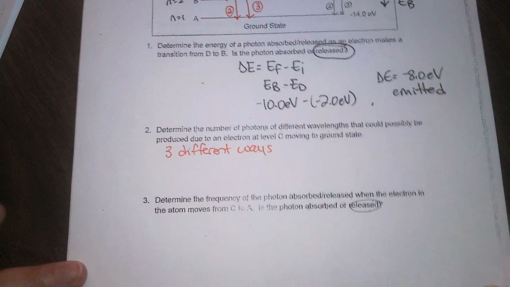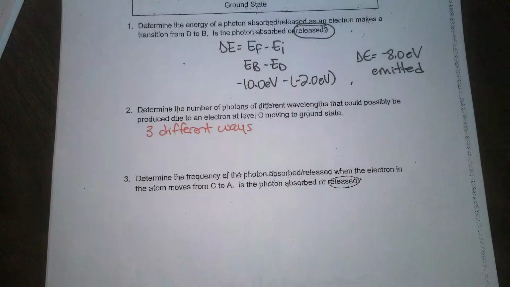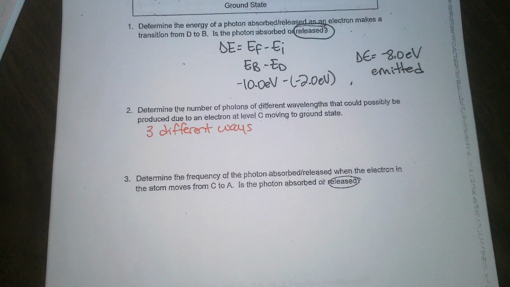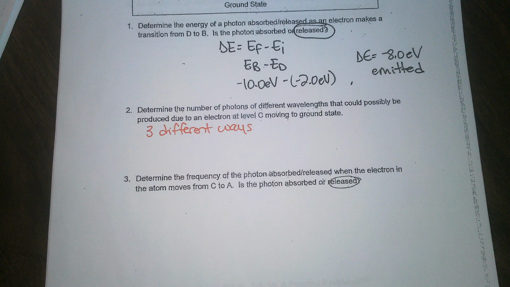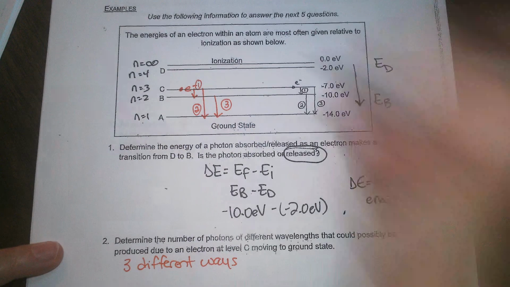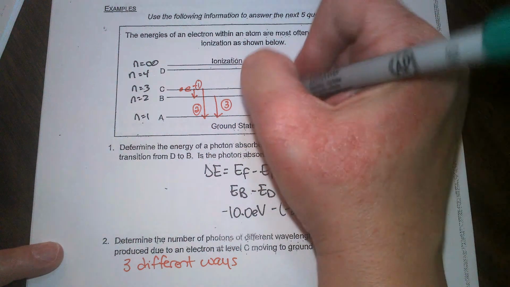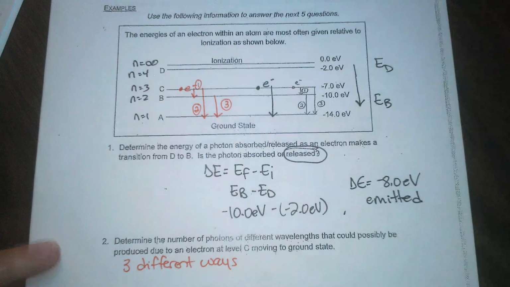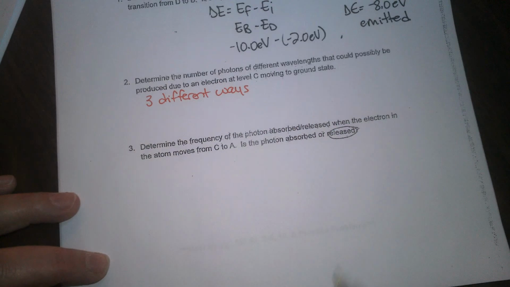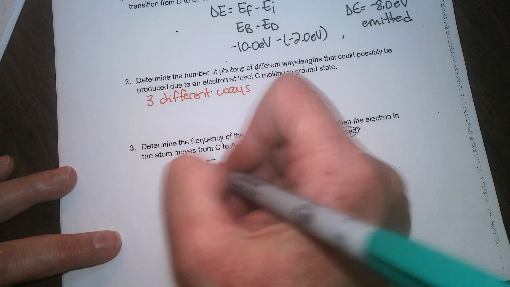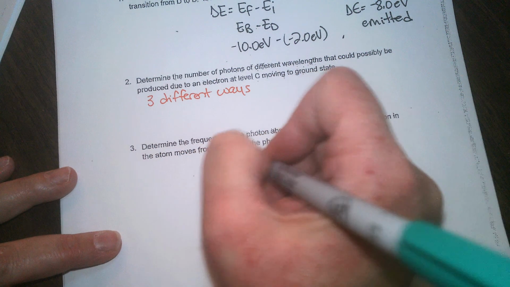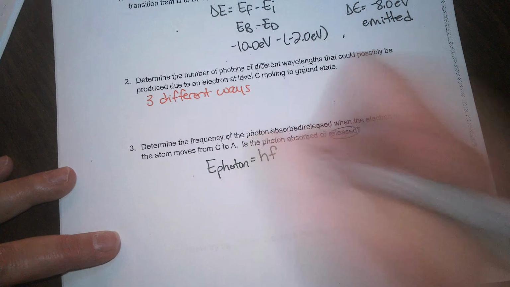The third question says, determine the frequency of the photon absorbed or released when the electron in the atom moves from C all the way down to A. And is the photon absorbed or released? To determine frequency, the energy of a photon is equal to Planck's constant times frequency.